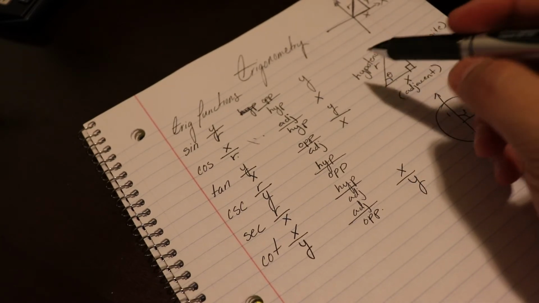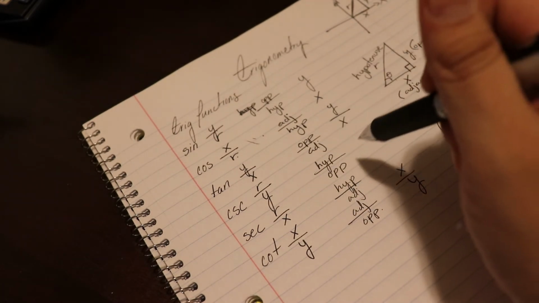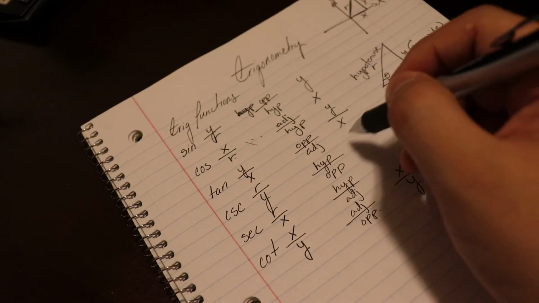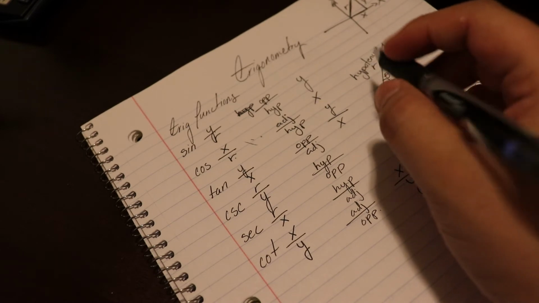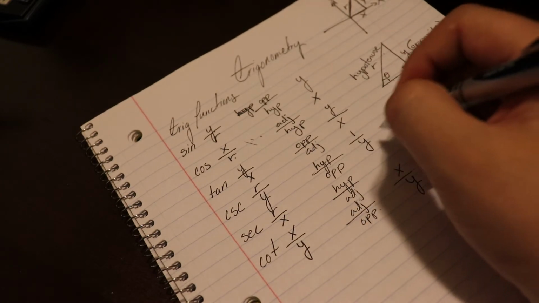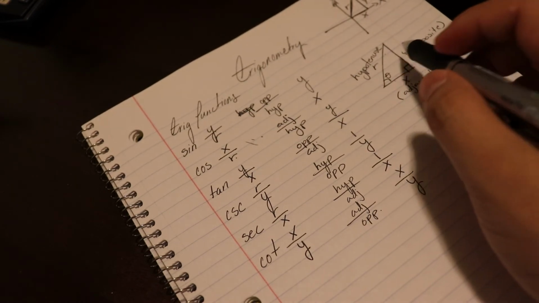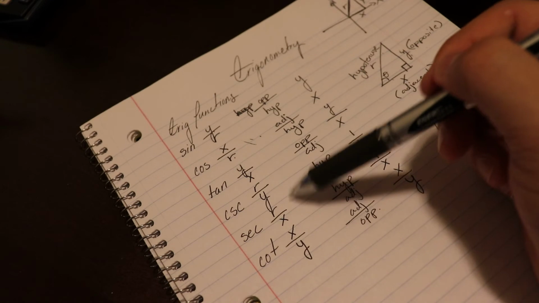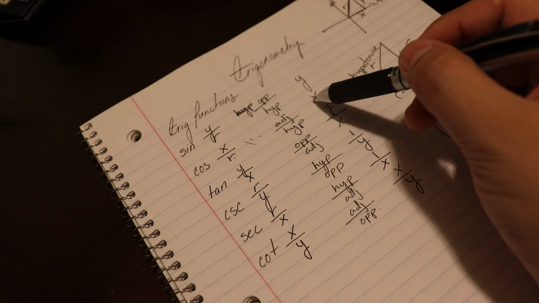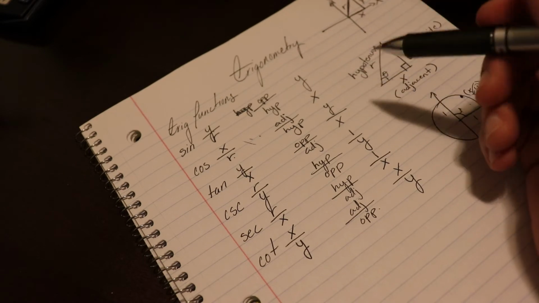Now the reason that I skipped over cosecant and secant is because these are a little bit different. In terms of the unit circle, your cosecant is 1 over y, and your secant is 1 over x. They're not really different, right? It's basically just the reciprocal of x, which would be 1 over x.